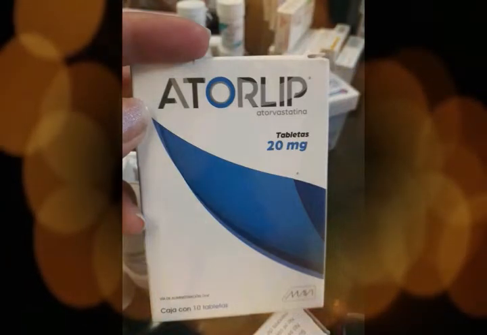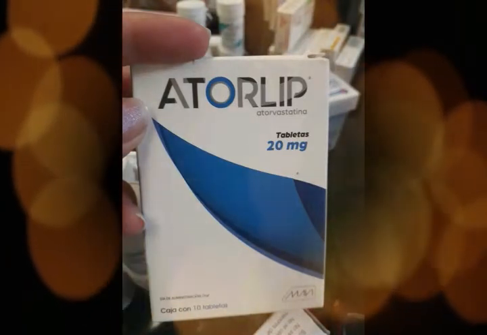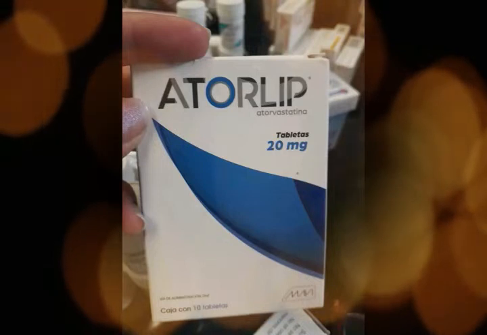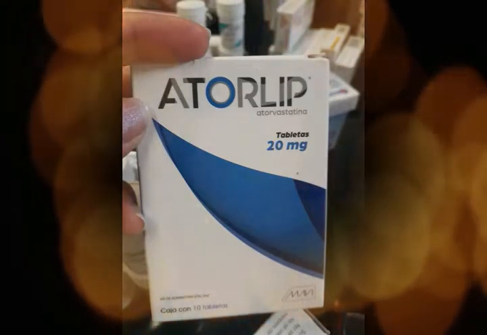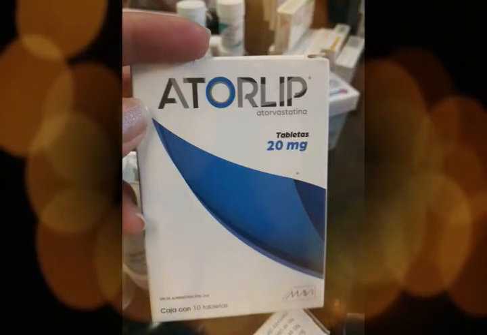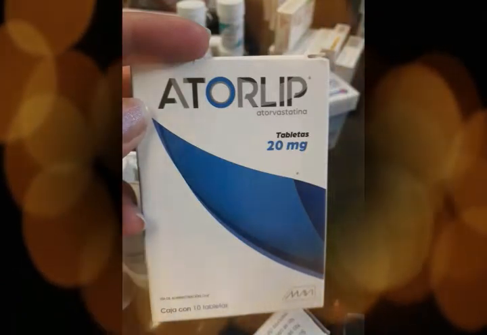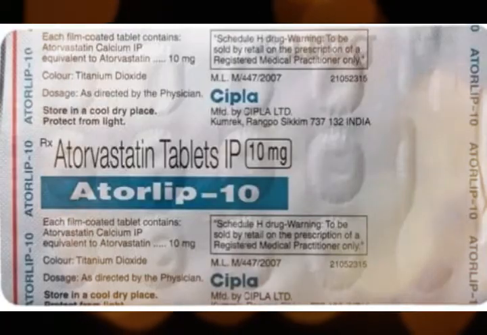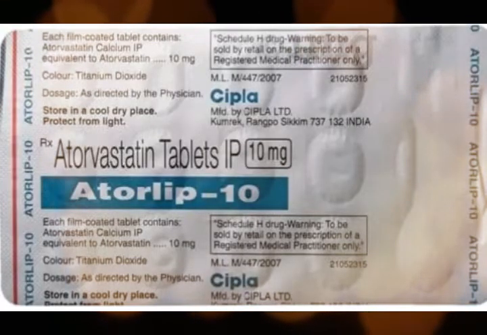All-cause mortality was 15.6. In the subgroup of patients with previous hemorrhagic stroke, all-cause mortality was 10.9 for placebo.